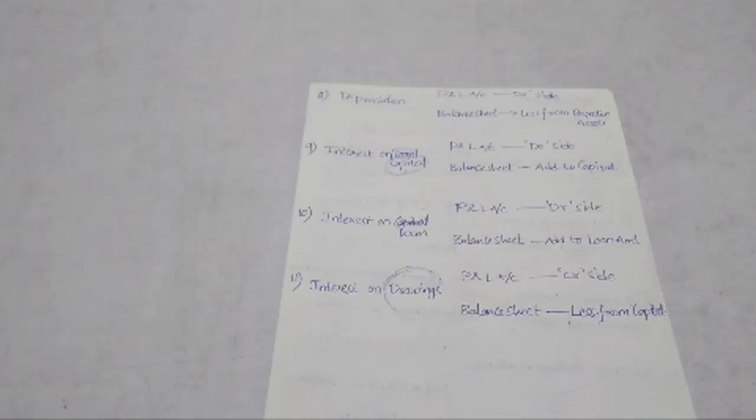Interest on bad debts? No. It is provision for bad debts or reserve for bad debts. No, it is not interest on bad debts.